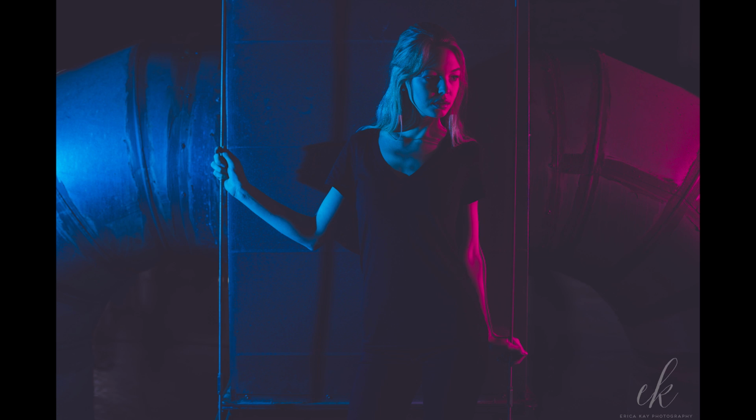So Nick talked about using the white balance gels to balance things out, but you can also use creative gels and really add pops of color in there. So I have two images here. One is of a girl and one is of a dress. On both of these, I used two speedlights with gels on them.